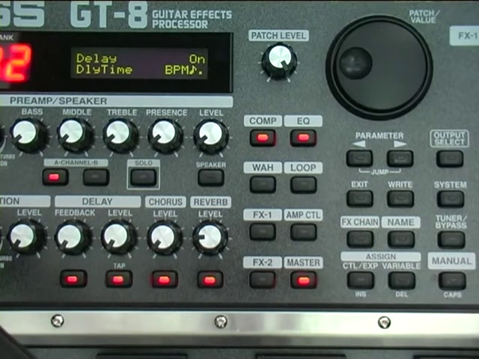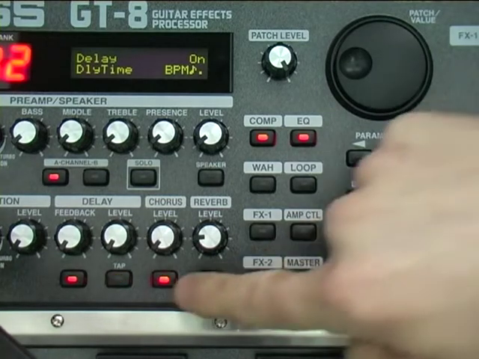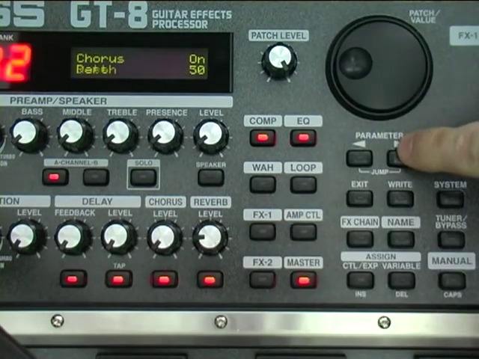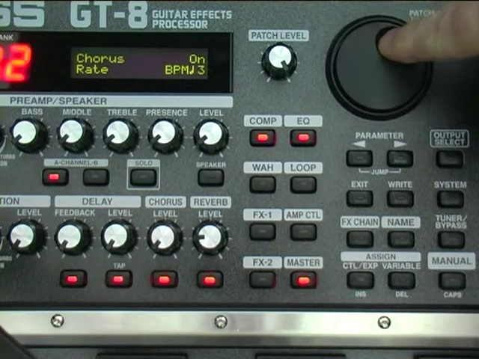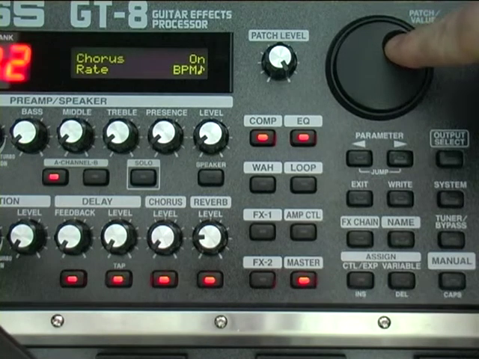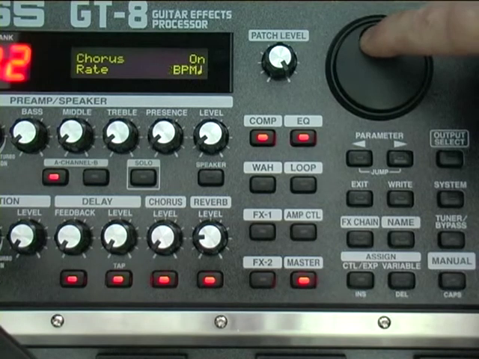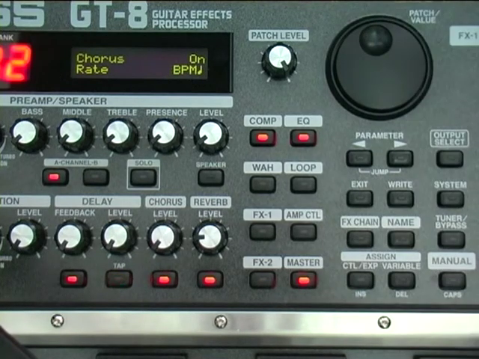I've used a dotted 8th note here, which gives me that slapback type effect. Of course, if you wanted to, you could go and sync the chorus to the beat as well. You could make it a half note, which would give you a full sweep and back again for every bar, or maybe a whole note. This would give you one sweep per bar. Experiment with the different settings to see which sound cool to you.